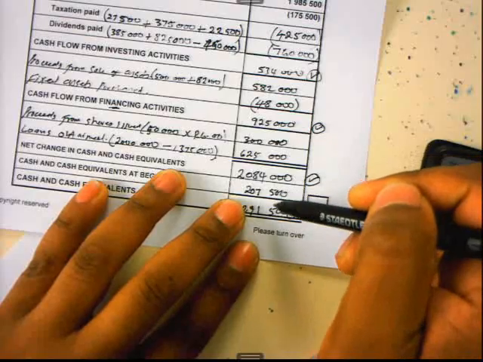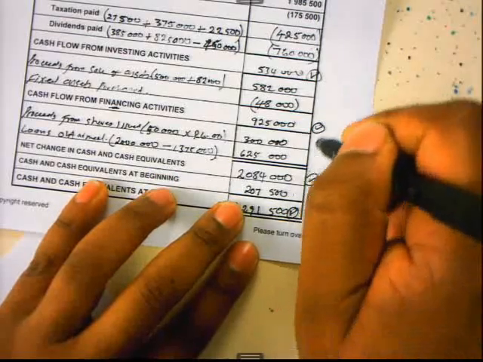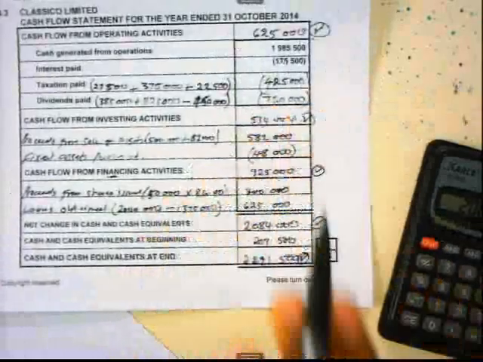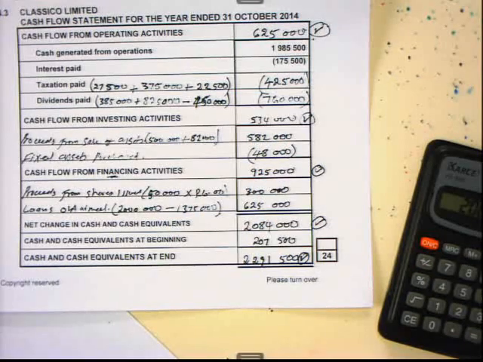Here you simply have clean 5 marks, which are method marks for simply adding. So please make sure that you complete the statement. And if it does not balance, do not worry about it. Go and complete other questions, and you may come later to check whether you are right or wrong.